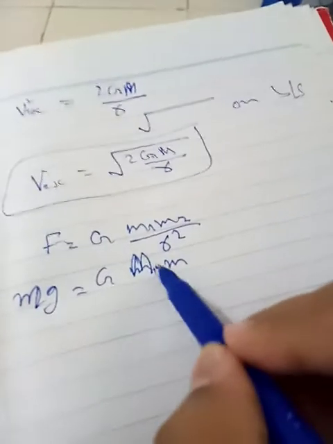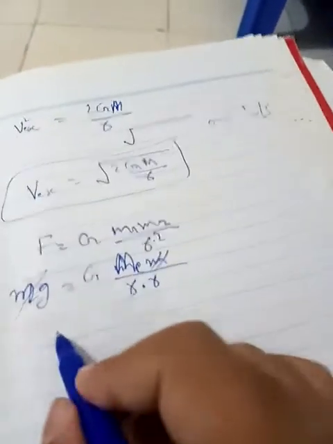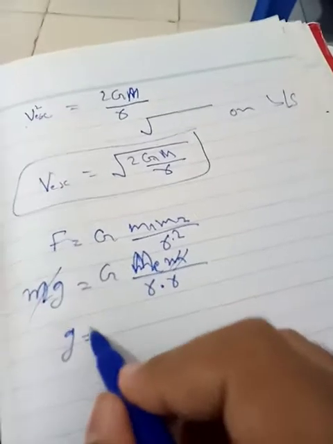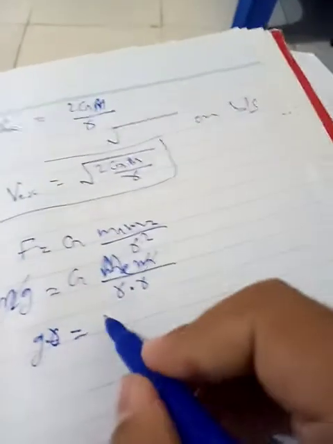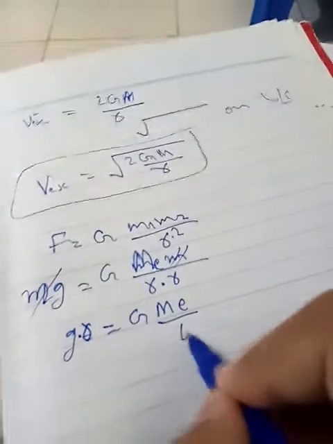M1 is the mass of Earth, m is the mass of the object which we are sending, and r square is r into r. m cancels with m, so this becomes g, and this r will shift here. Then it becomes g times r equals GM, mass of Earth, upon r.